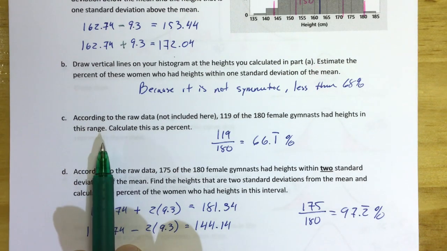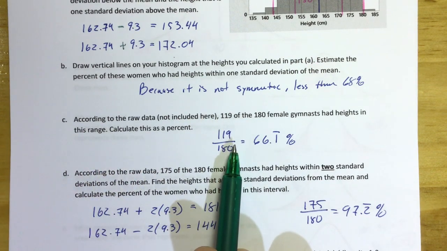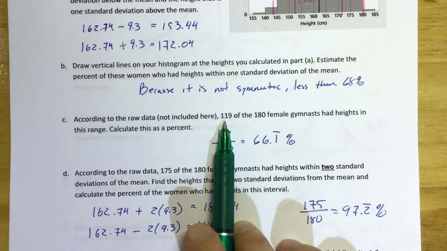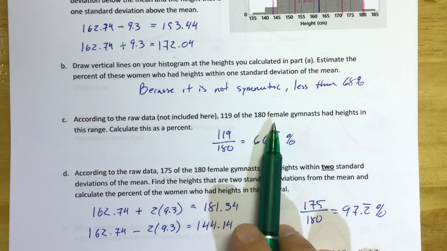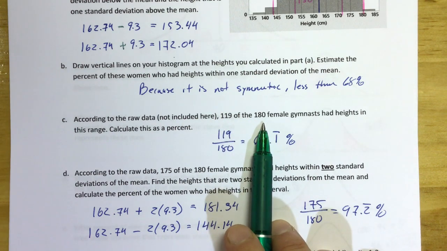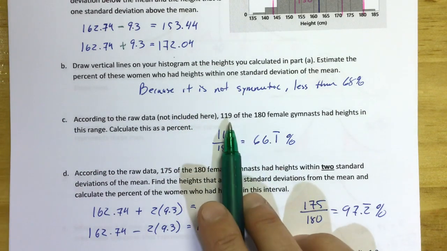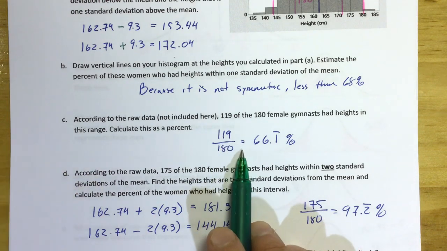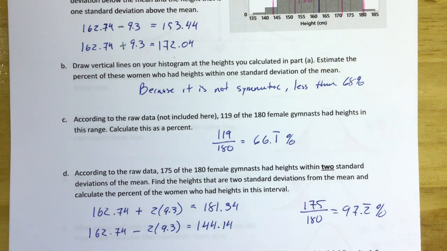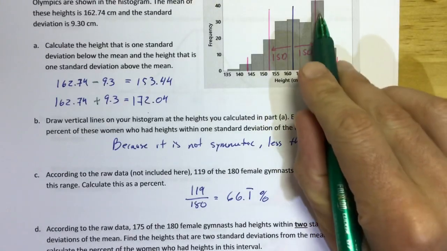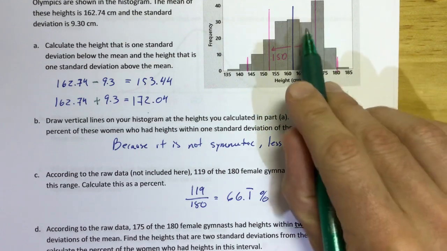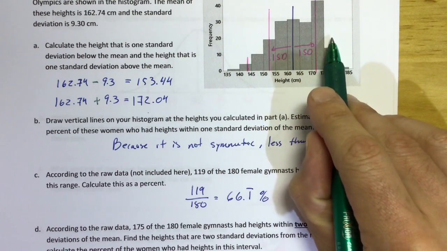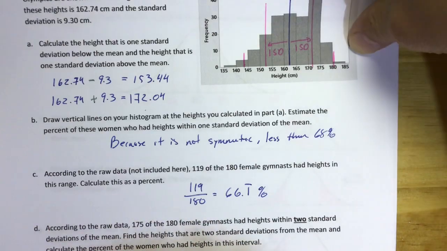All right, C, we're gonna go ahead and calculate the actual percentage. So then they tell us that within that standard deviation, 119 data points or values were there, and we had a total of 180 data points in the whole distribution. So if you take the 119 and you put it over 180, you're going to get your fractional amount, which of course is your percentage, and it turns out to be 66.1%. So it is close to the 68, but again, because you have that high point on the outside of it, some of that percentage is going to move to the outside versus being within that one standard deviation.